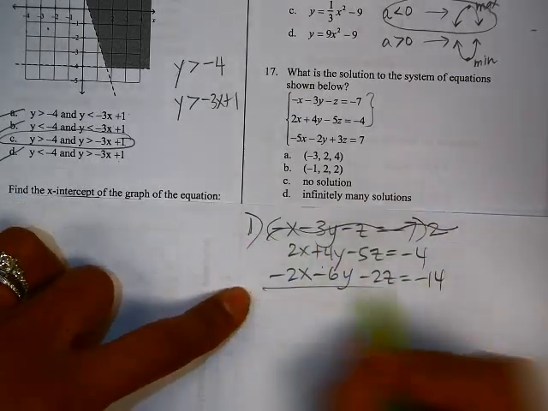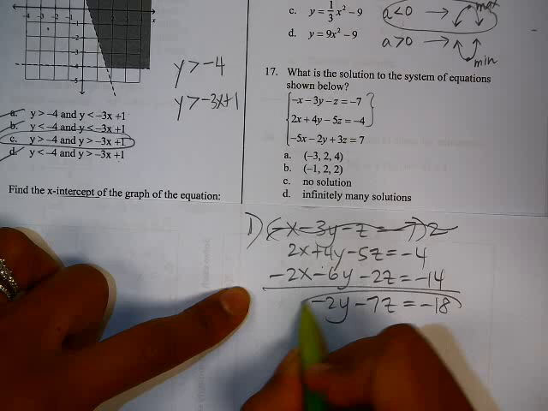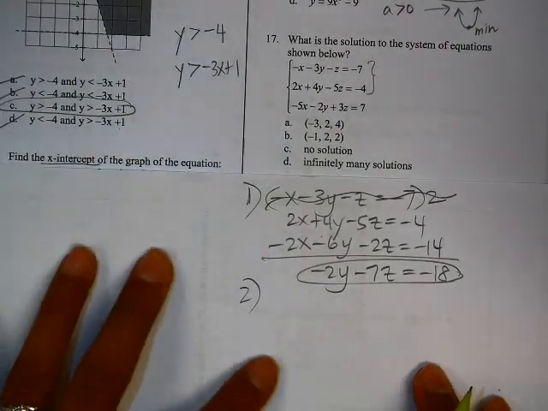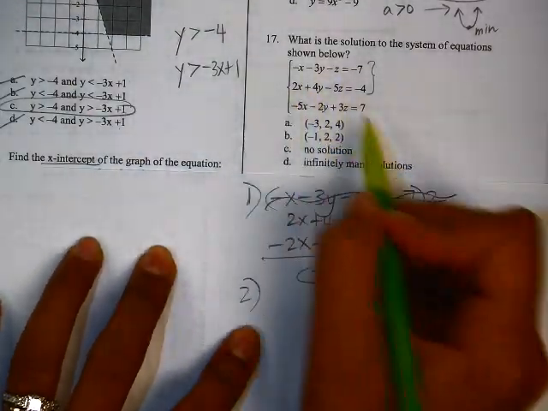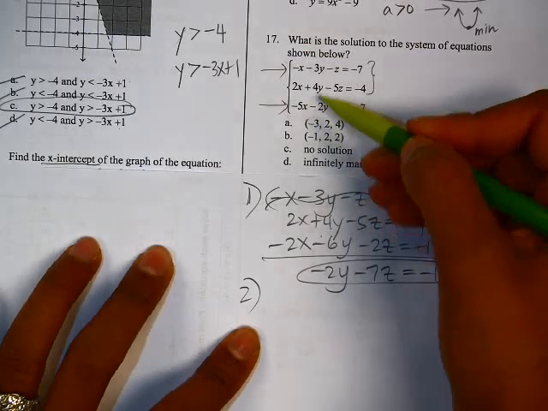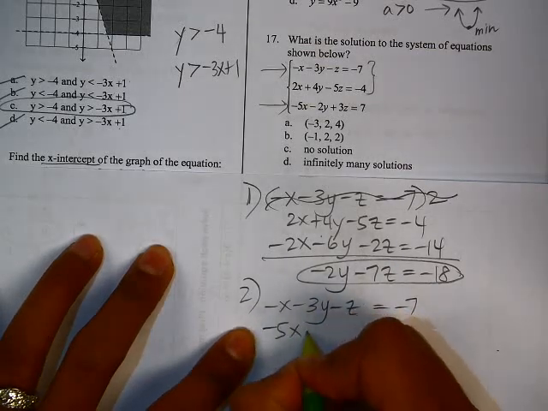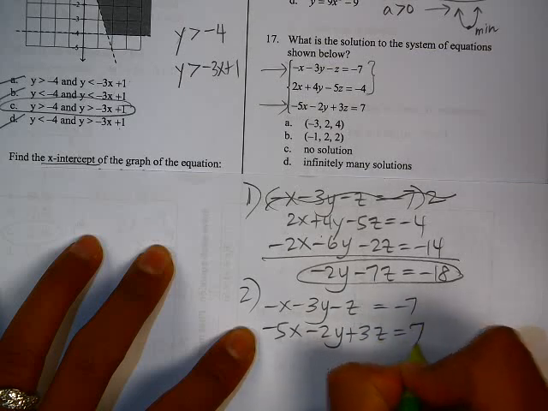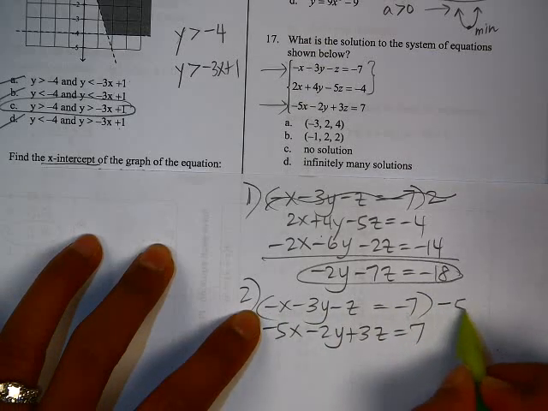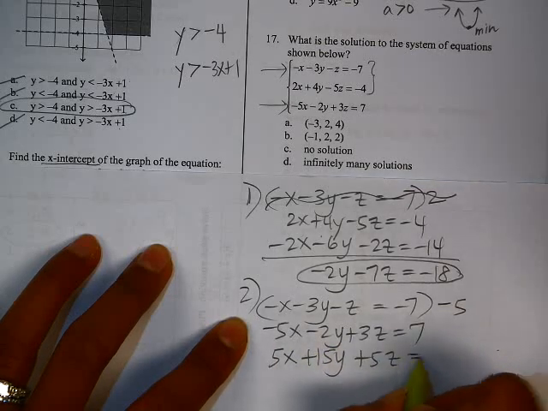Okay, here's my new equation combined with this equation. Added together gives me negative 2y minus 7z equals negative 18. Step 2 would be to take another pair of equations and eliminate the same variable. So it looks like it would be fairly simple to use the first and the third equation. So I'm going to rewrite those. And we need to eliminate the same variable that we eliminated the first time around. So in this case, the x's can be eliminated by multiplying the first equation by negative 5. So that gives us 5x plus 15y plus 5z equals 35.